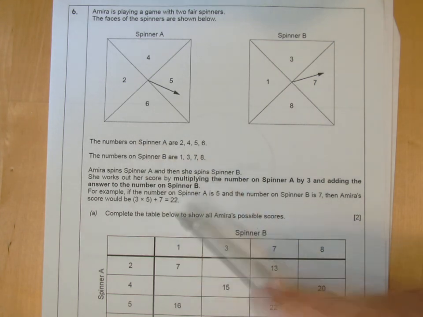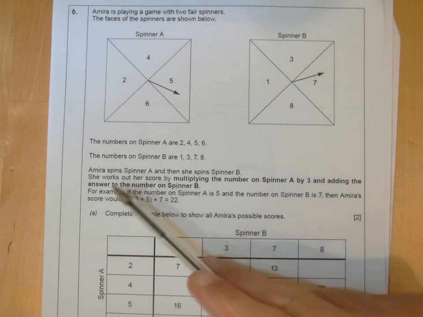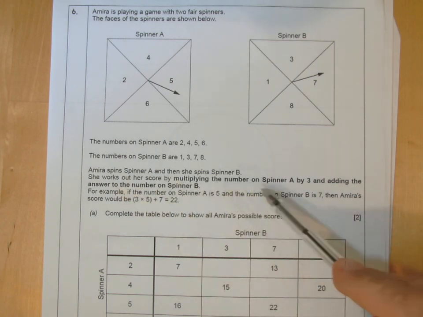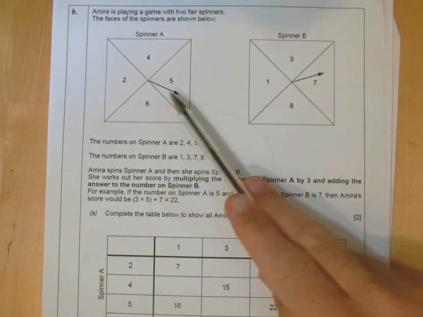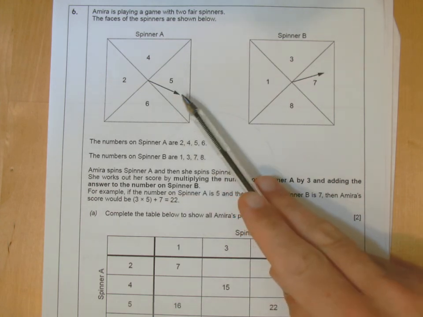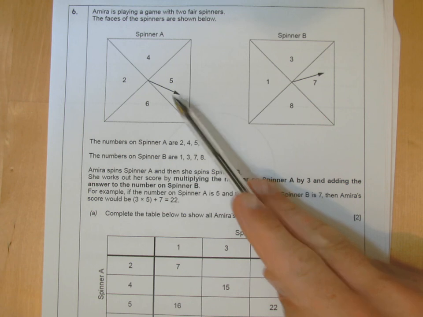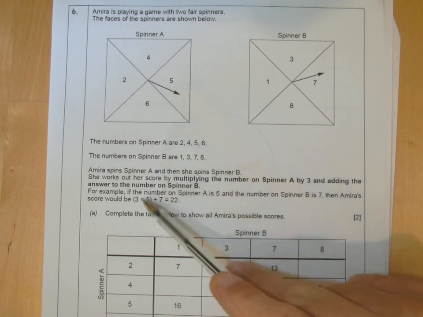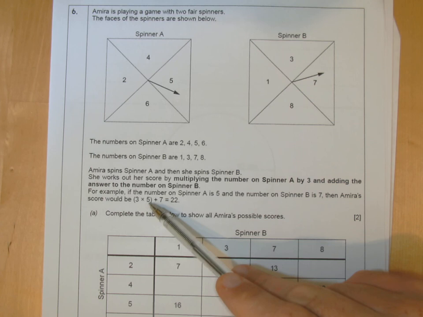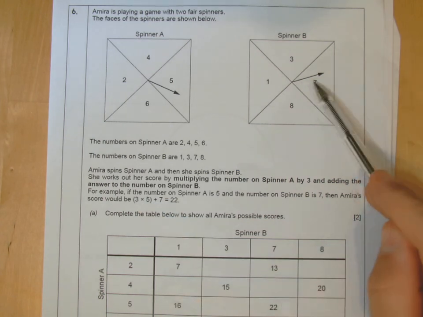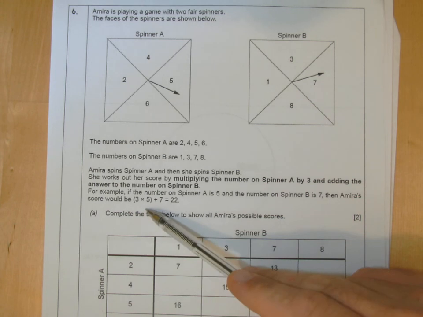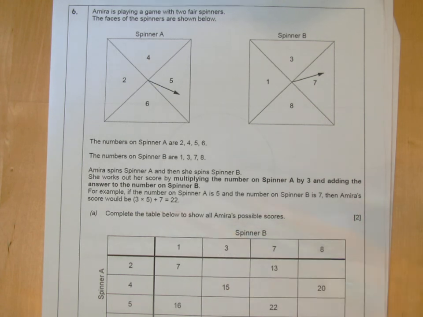And if you read this here, it tells you what they do. The score is obtained by multiplying the number on spinner A by 3 and then adding the number on spinner B. So if they had 5 on spinner A, you multiply that by 3. Whatever score you get in here, you times by 3. That's what they've written here. So they got 5, so they're timesing it by 3. And then you just add whatever is on spinner B to that. So 3 times 5 is 15, add the 7, gives you a score of 22.